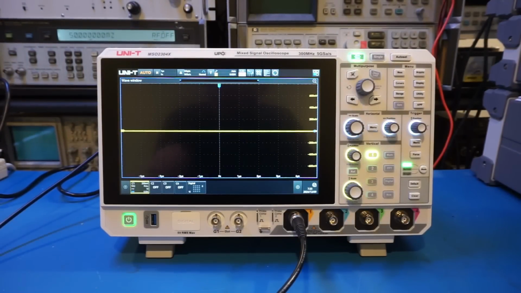Alright, I thought I would start with verifying the bandwidth of the MSO2304X. It is specified as a 300 MHz oscilloscope. The 5 gigasamples per second sampling rate is definitely more than sufficient to support this bandwidth. Now, this sampling rate in theory could support up to 1 GHz if the front end of the oscilloscope has sufficient bandwidth. So I'm going to use a couple of different methods to verify the bandwidth.